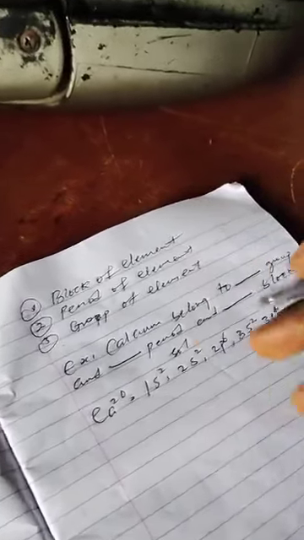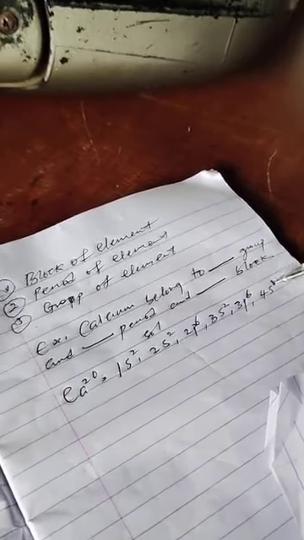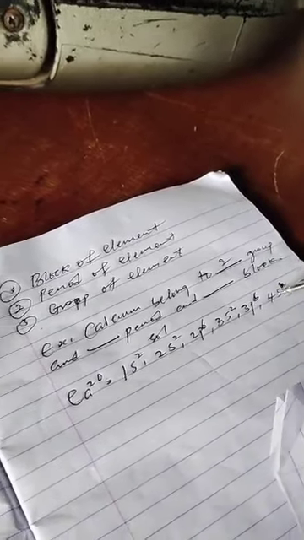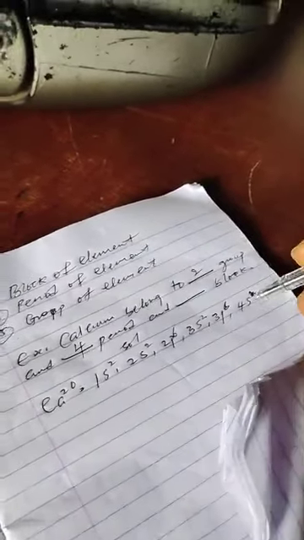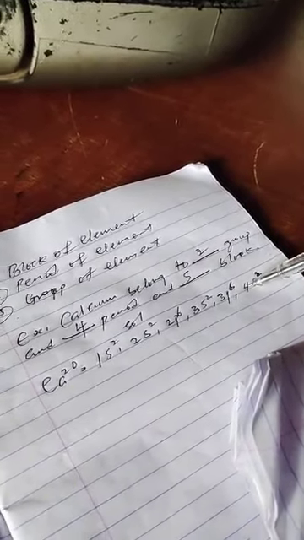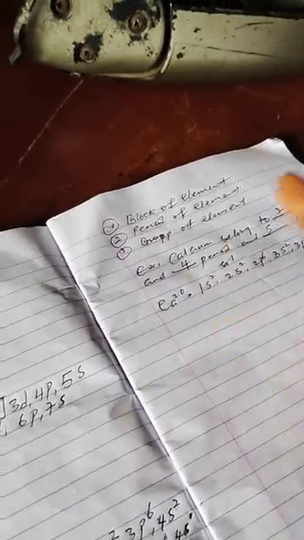So to answer the question now, I'll come to the last number. What number is at the top is my group. Since it's 2 here, that means calcium belongs to group 2. For the period, what is standing with the letter is my period. It belongs to period 4. Then the block, it belongs to block S. So, group 2, period 4, and block S. This is why S.P.D.F notation is far better than our KLM shell.